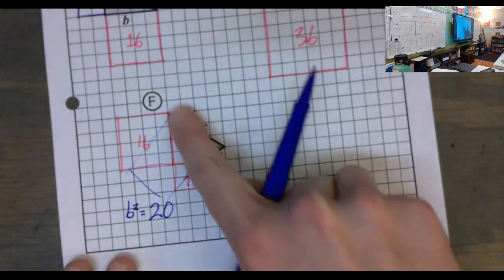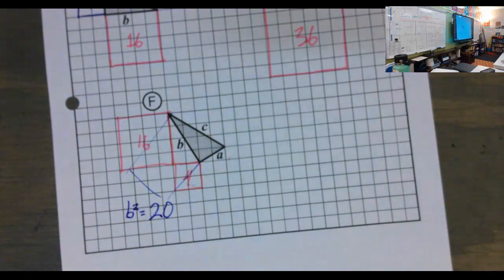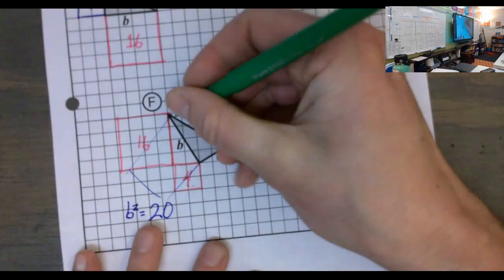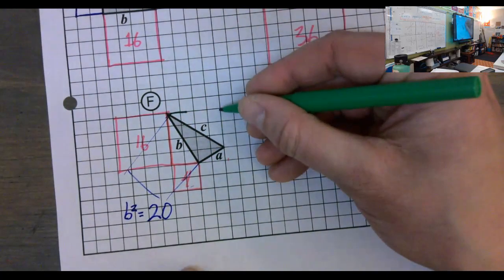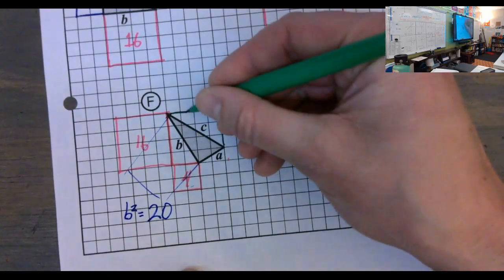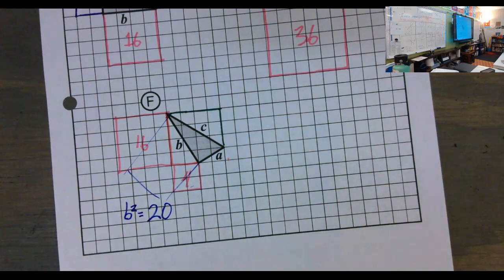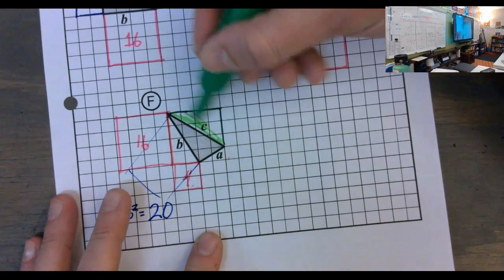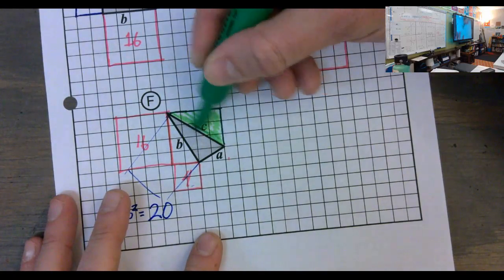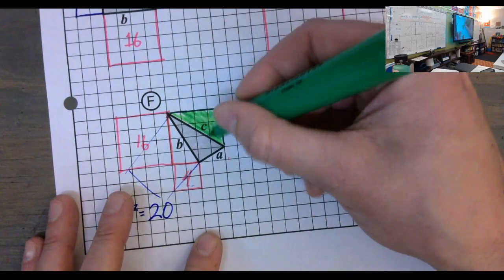Can I do that with this C side? So hold on. I'm not going to keep talking because I want you guys to take a couple minutes and do it, but I'm going to draw. On your paper, you should be making new right triangles. And I'm actually going to fill this one in with highlighter. So we're forming new right triangles that line up on the countable lines.